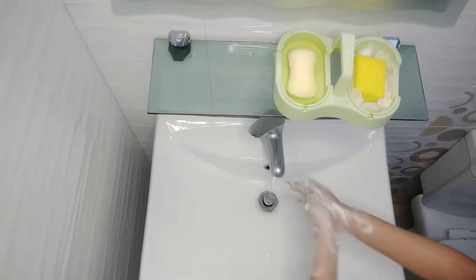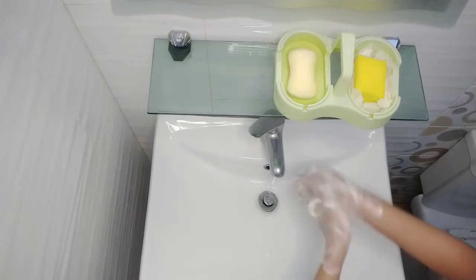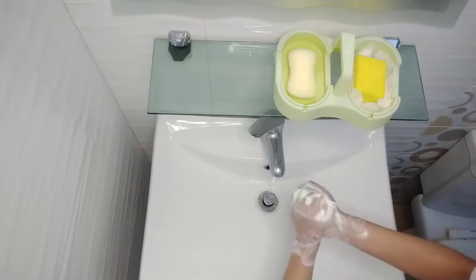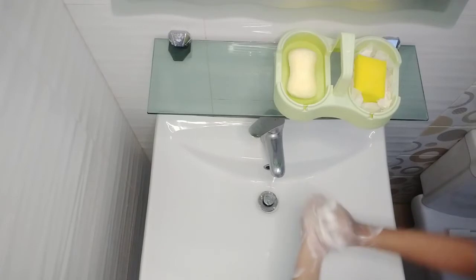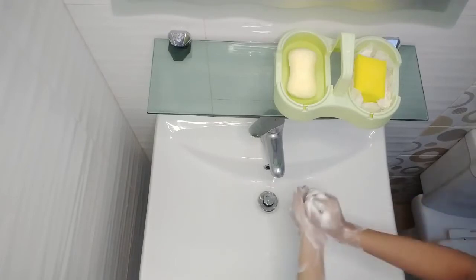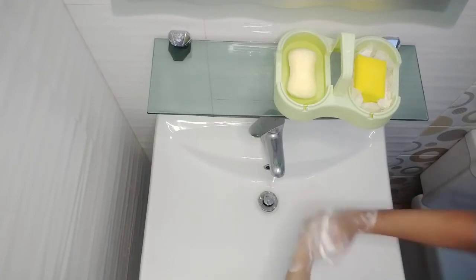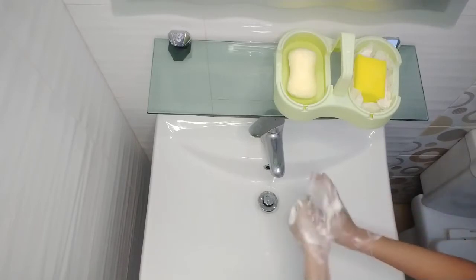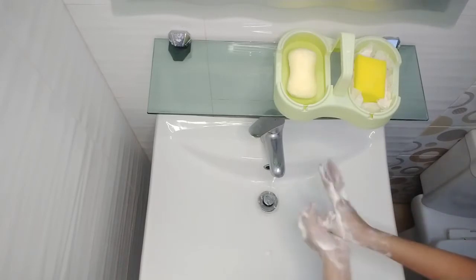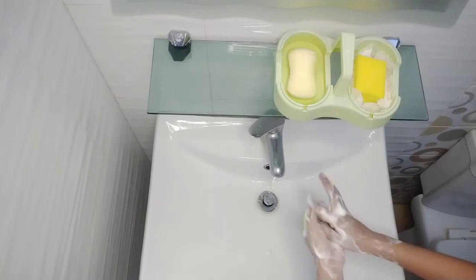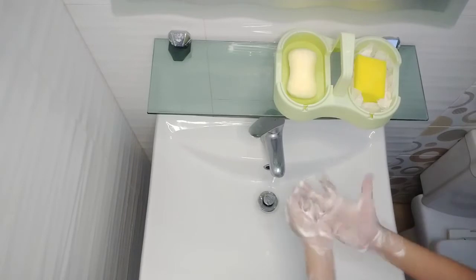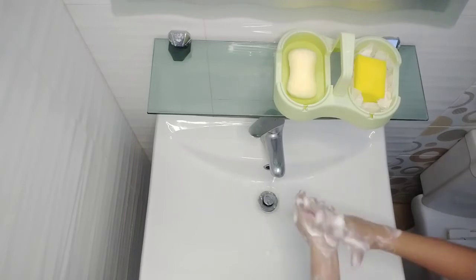And then the back of the fingers to the opposite palm with fingers interlocked, and vice versa. And then rotational rubbing of the left thumb clasped in the right palm and vice versa. Continue this motion for at least 30 seconds.